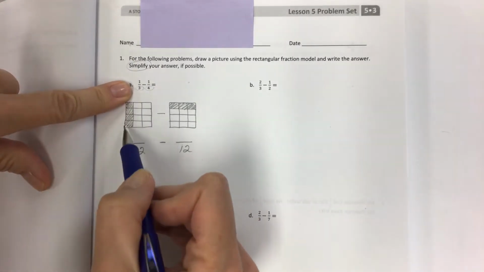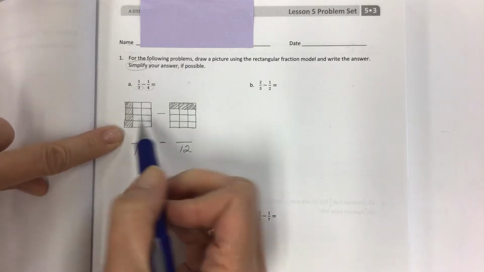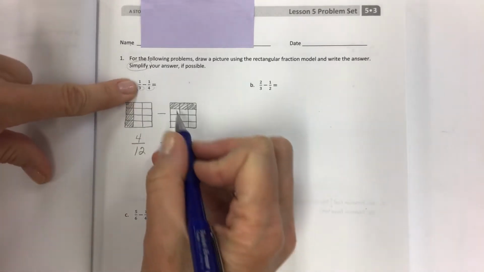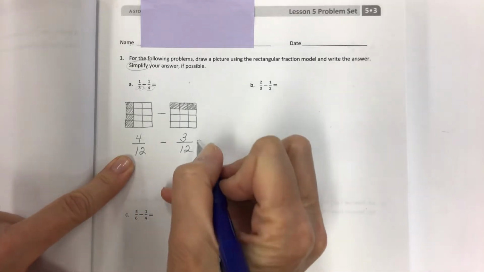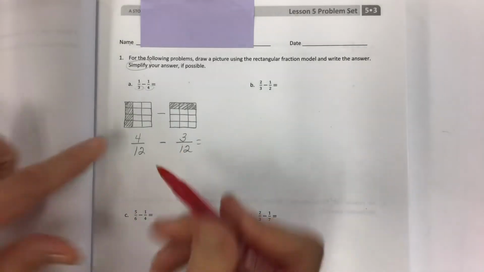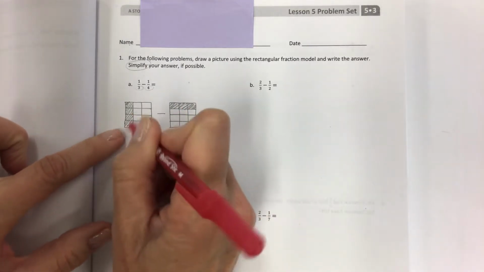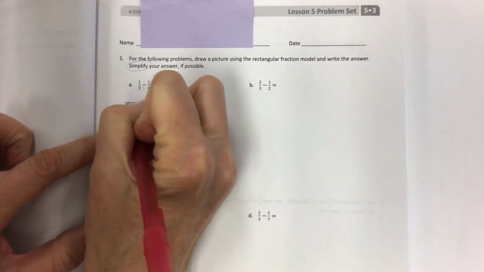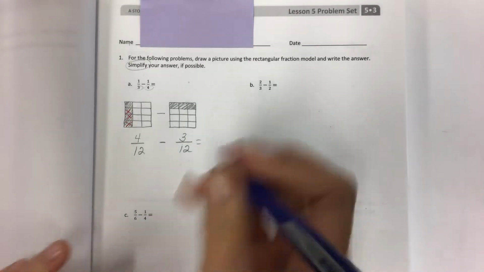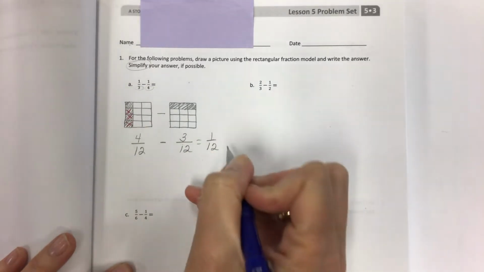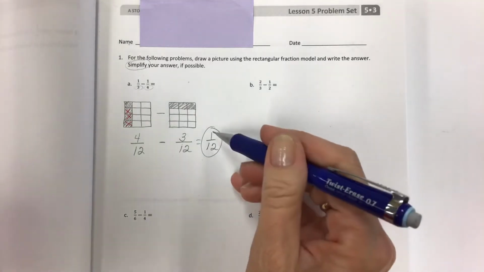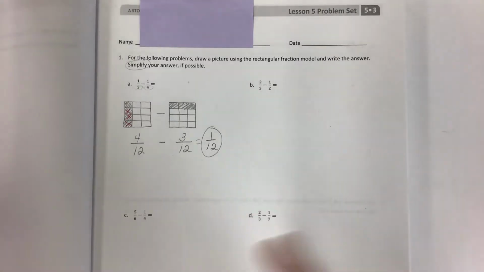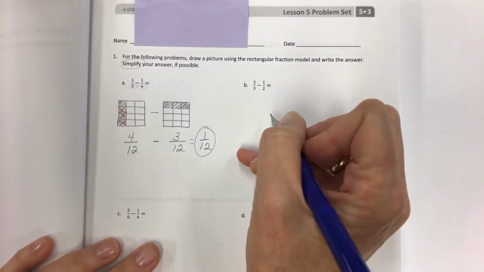And again, how many do I have? So here I have 4 12ths, and here I have 3 12ths. So I've created equivalent fractions, and now I can subtract. So I need to take 3 away from my 4. So 1, 2, 3. This is just telling you how many to take away, and you end up with 1. Like that. Okay? And when we get to the point where we have to simplify, we'll start talking about some of the rules.